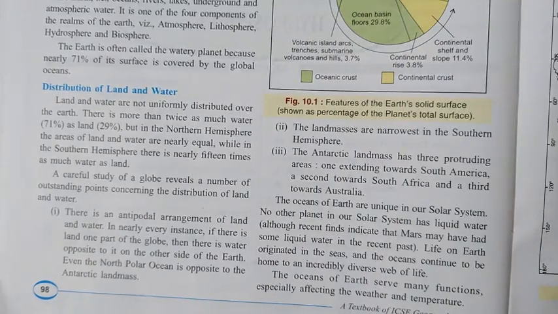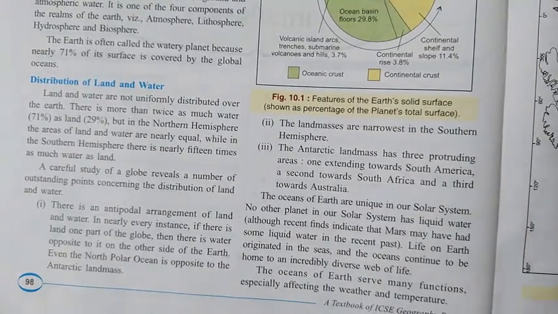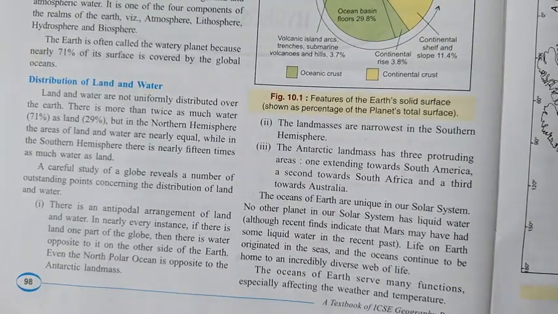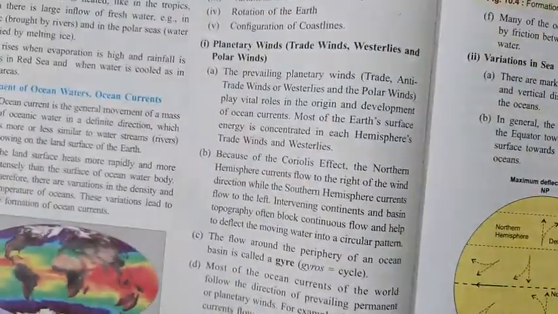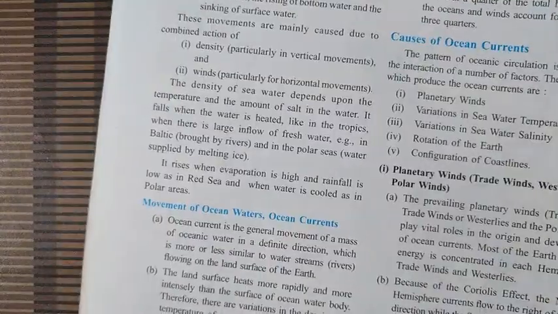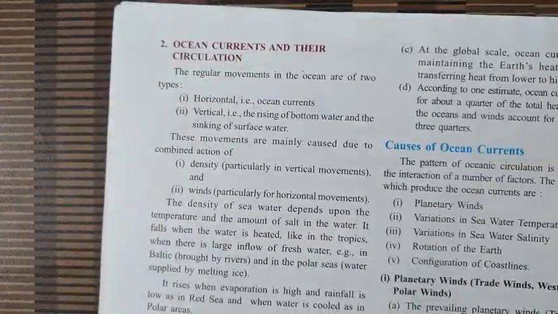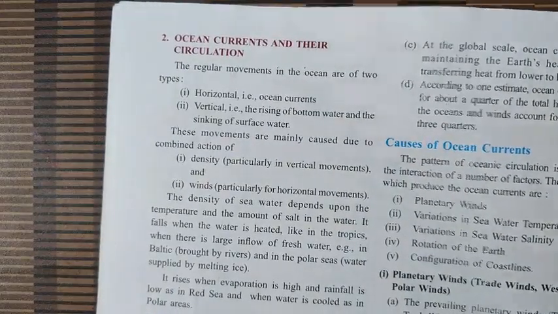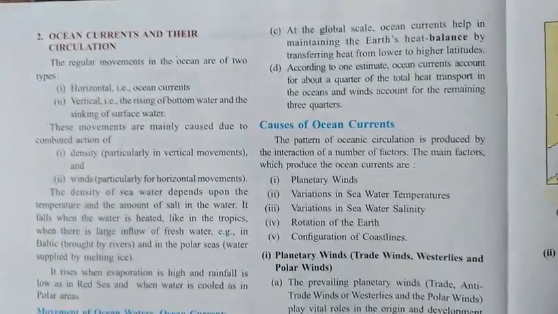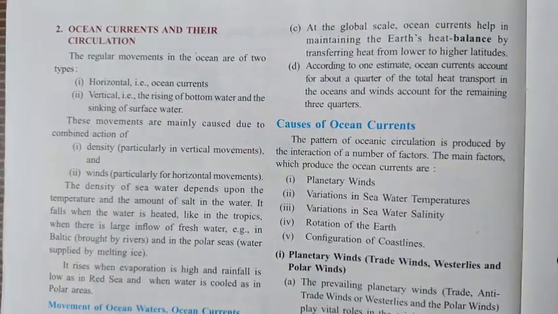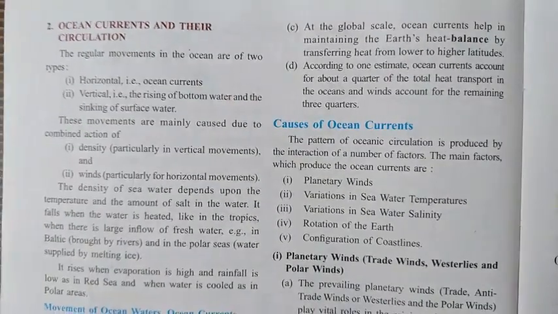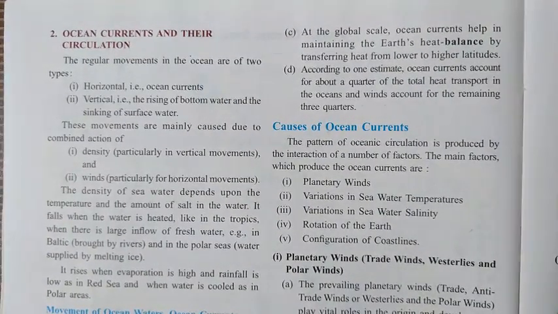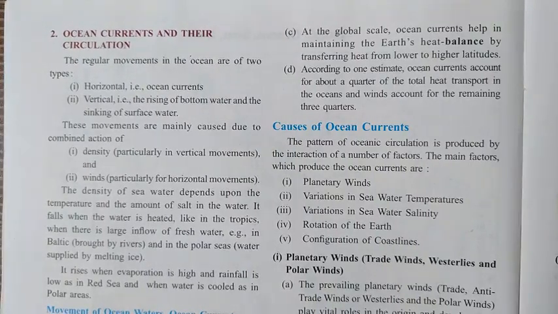Well, so these are some facts we have seen about the distribution of land and water. Now let's move on, and we are going to see about the ocean currents and their circulation. Usually there are 3 types of movement in the ocean. All of you know about one thing, the sea waves. In the movies, in the pictures, and those who have visited coastal areas, you may have seen the sea waves. The waves come and hit the shore.